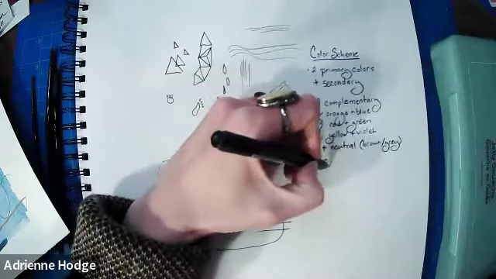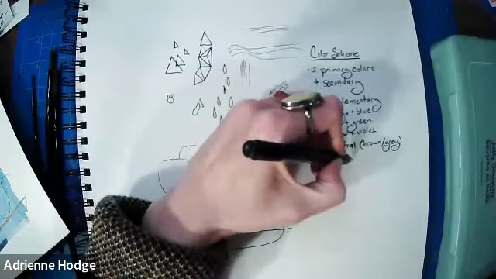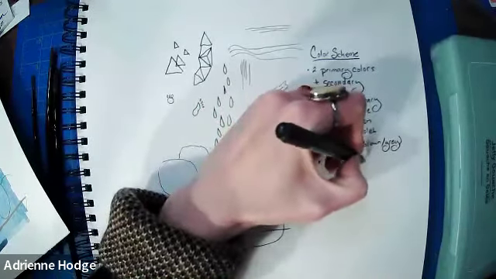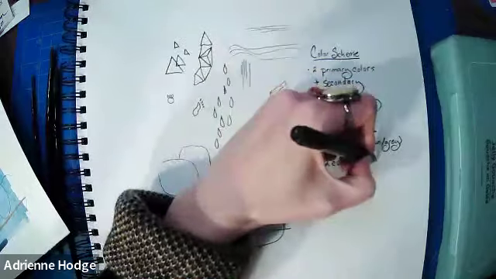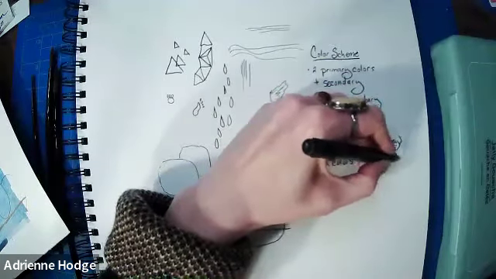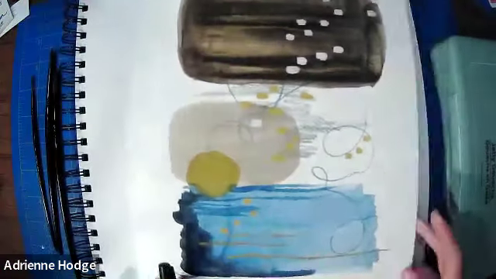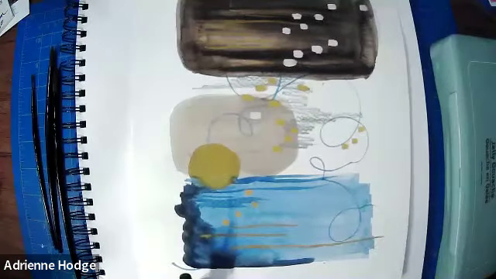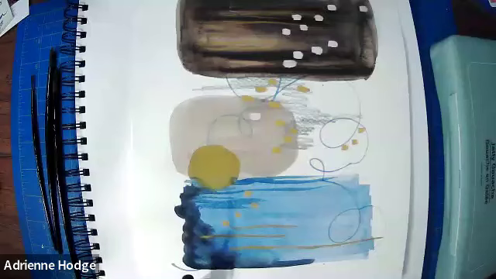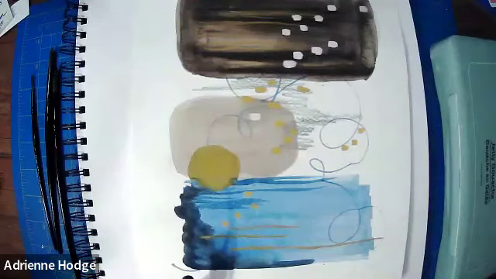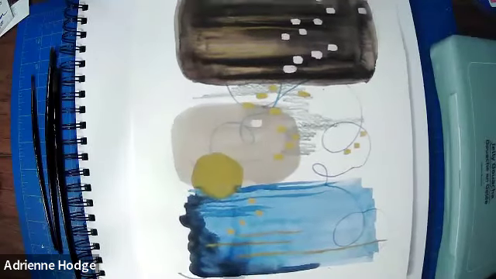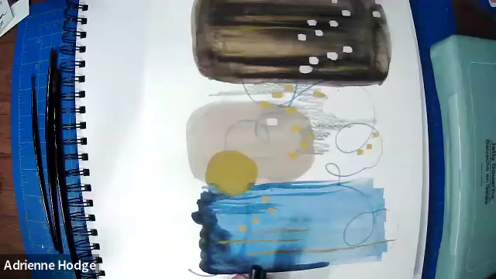Or it could just be two colors that you love that you know go well together. So for me, that is usually brown and blue because I am big on sepia brown in a lot of my work, and then blue. I've done a lot of monochromatic blue work and a lot of monochromatic sepia work. If you check out my work on my website and Instagram, you can see that.